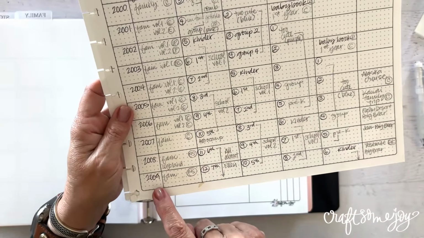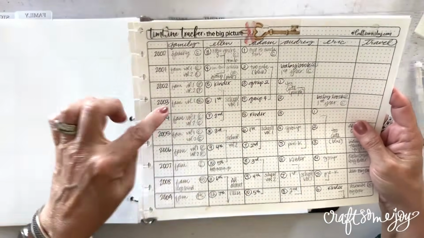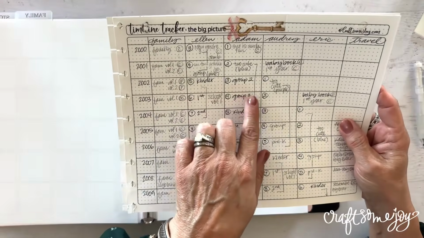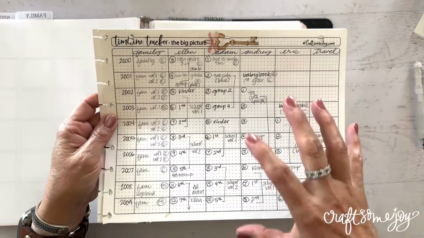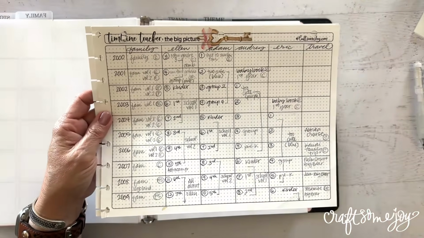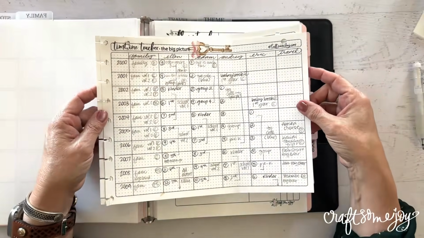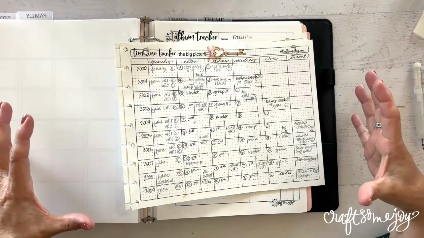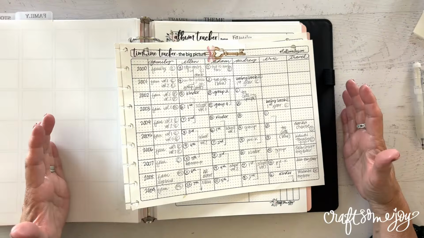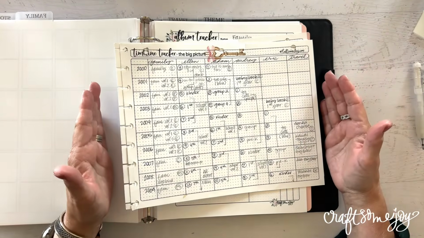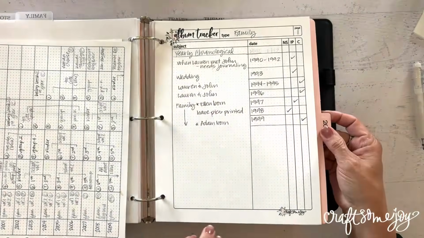So by the time I got to 2003, I need photos for my family book, for Ellen, for Adam, for Audrey, and for Eric. So it gives you that big picture overview of, oh, wow, that's a lot to keep track of. So this is, again, just writing it down so you have a visual representation, but then you're going to take this big thing and break it down into those smaller pieces behind each tab.